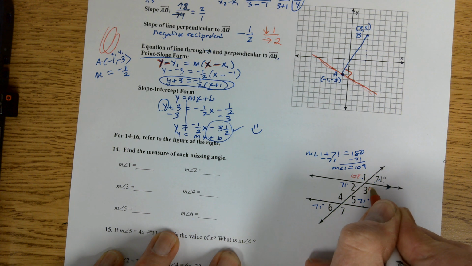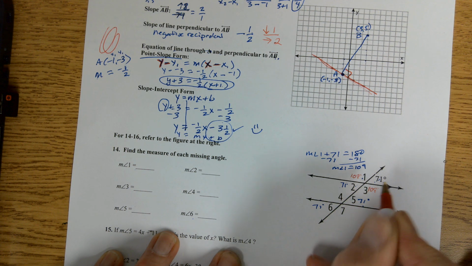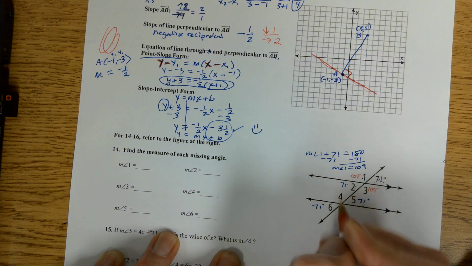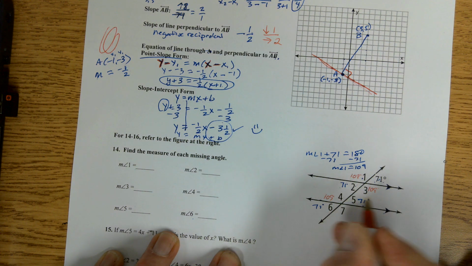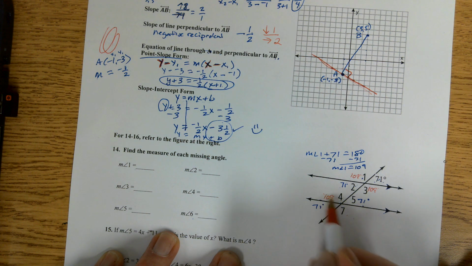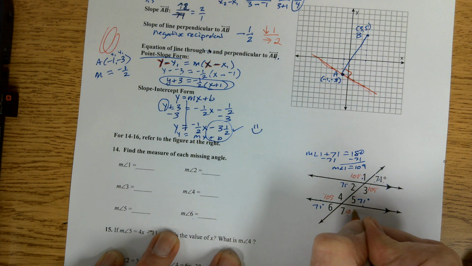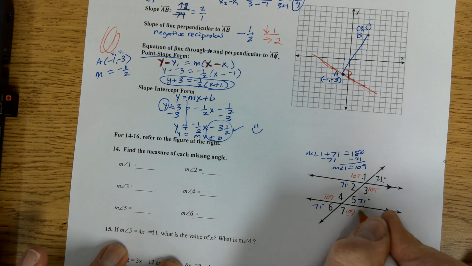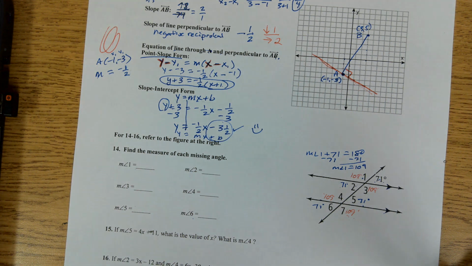Vertical angles are congruent, 109 degrees. I could say corresponding angles are congruent. And I could say alternate exterior, corresponding here, or vertical here. But this one's also 109. So we just fill them in, and that takes care of 1 through 6.